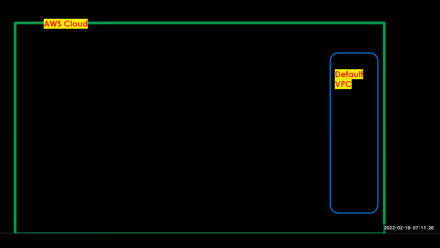VPC. In the default VPC, a number of things get created, like the internet gateway and routing tables, and some subnets based on the region. In my case, my region is India, Mumbai. For the Mumbai region, there are three subnets, and the region code is ap-south-1. So I will get everything with the default setup.